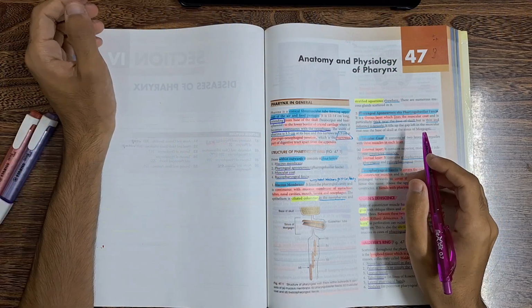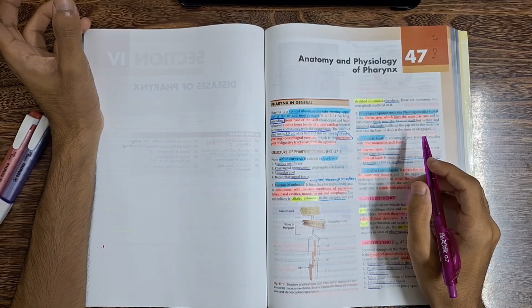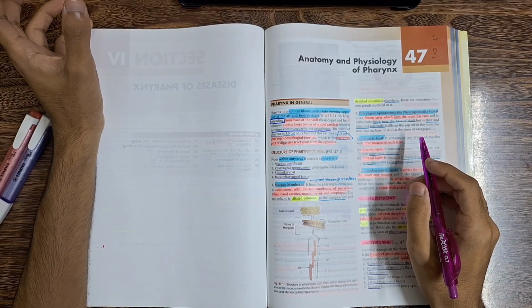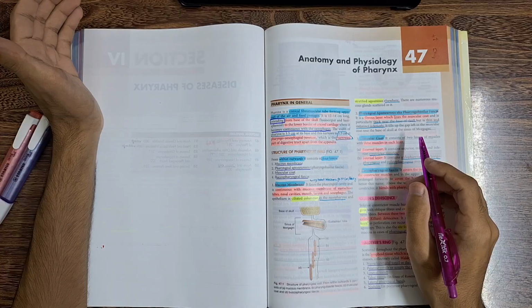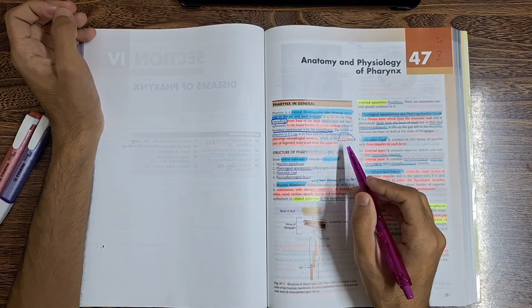Welcome back. Today our topic of discussion would be the anatomy and physiology of the pharynx. In general, you should know that the pharynx is a conical fibromuscular tube and the extent is important. It extends from the base of the skull to the lower border of the cricoid cartilage.